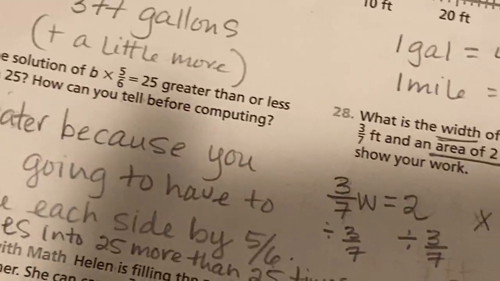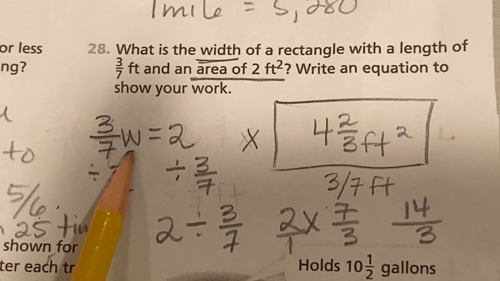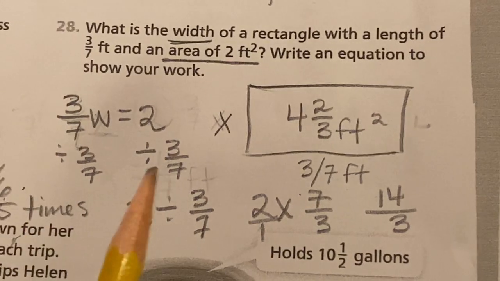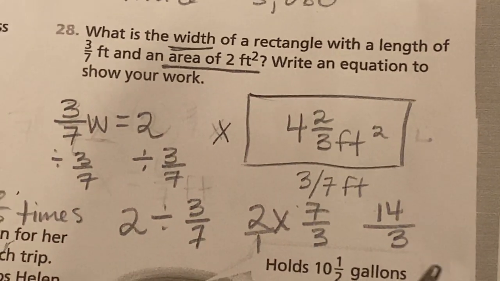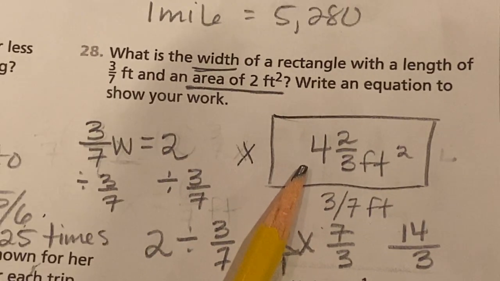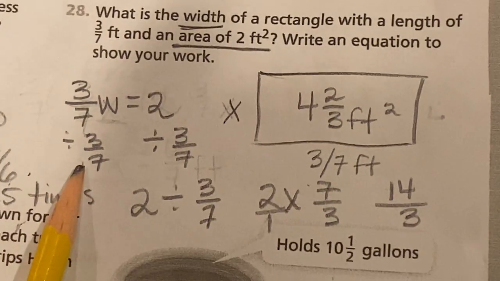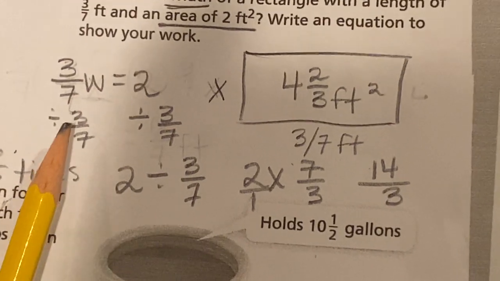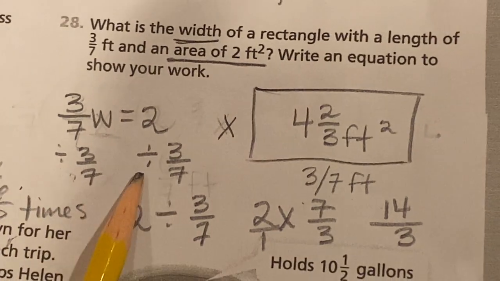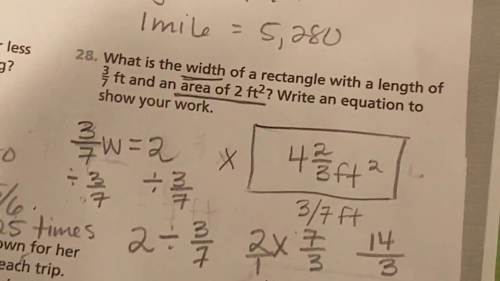Okay, so for this one, I said 3/7, which is the length, W, standing for the width, equals 2, because that's the area. And then I had to divide both sides by 3/7, and I came out with 4 2/3 feet squared. Okay, another way to do this would be to, do you remember this from last week? Multiply by the, what's it called? Reciprocal. So instead of dividing by 3/7, you also could have multiplied by 7/3. That also would have given you the right answer.